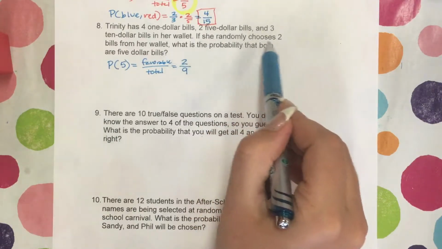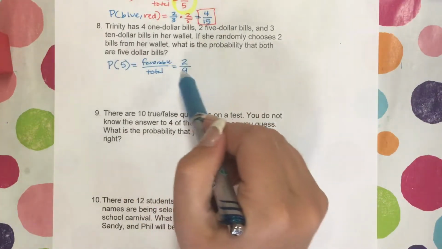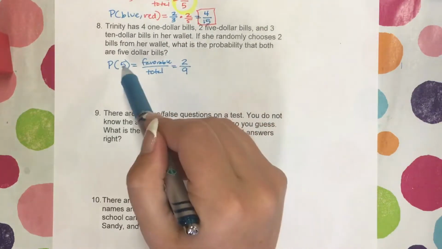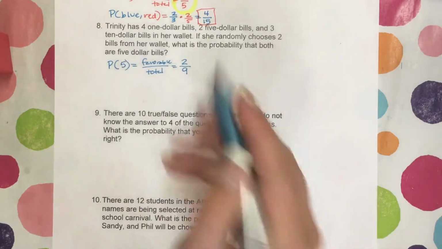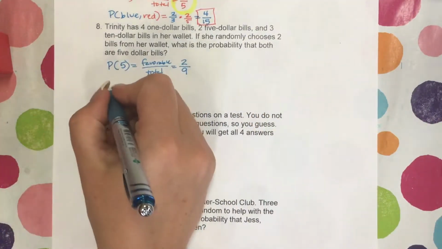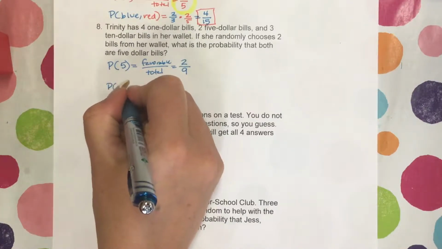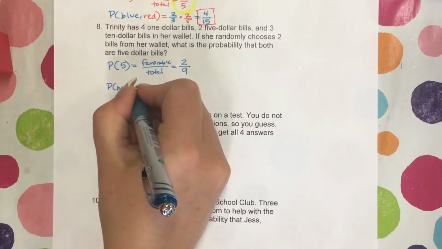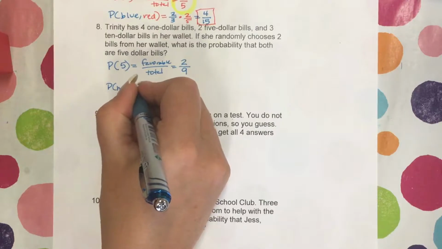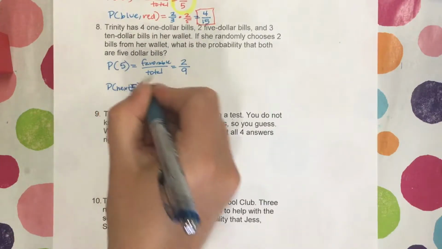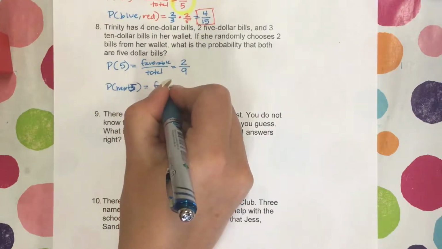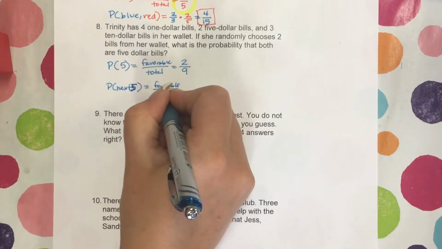So if she randomly chooses 2 bills from her wallet, so that's the first bill. What is the probability that they're both $5 bills? So the next bill, this would be the next 5. What's the probability of the next 5? The next 5 is going to be found by the favorable over the total.